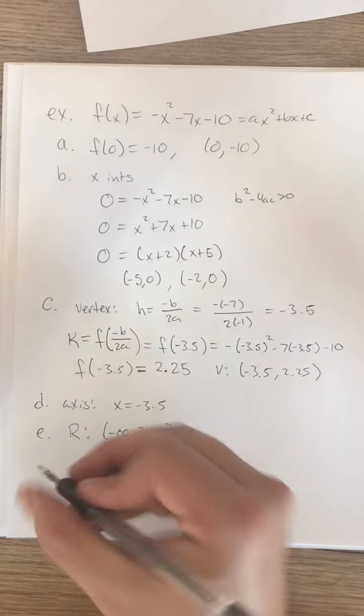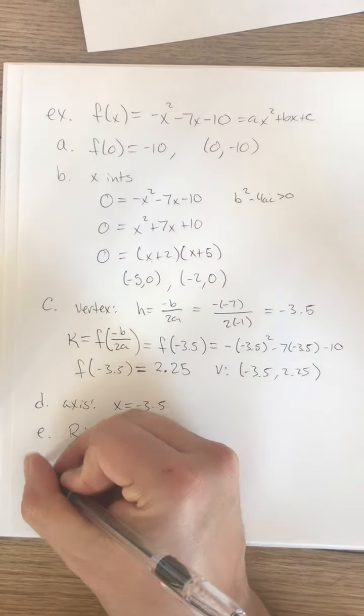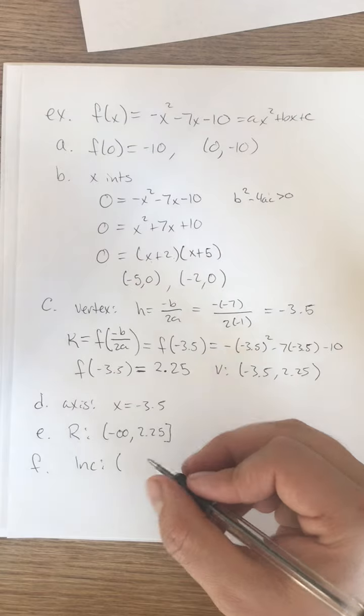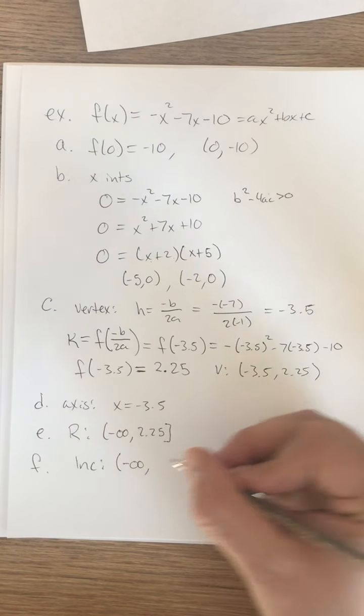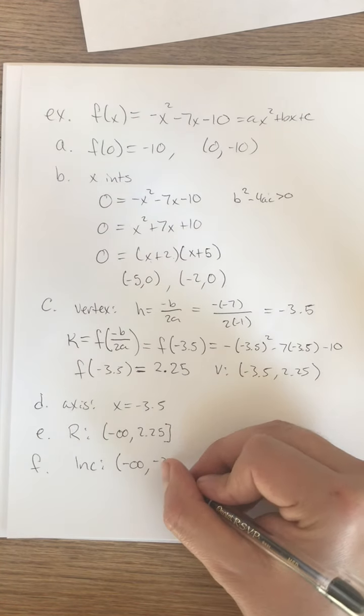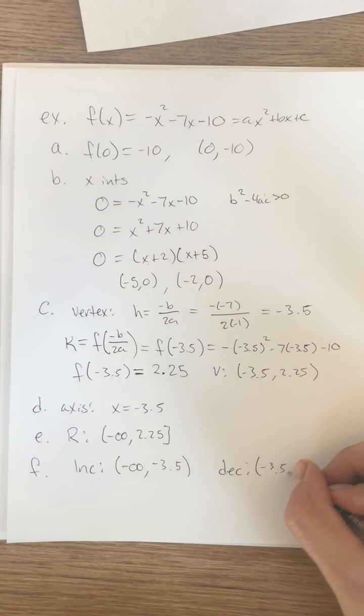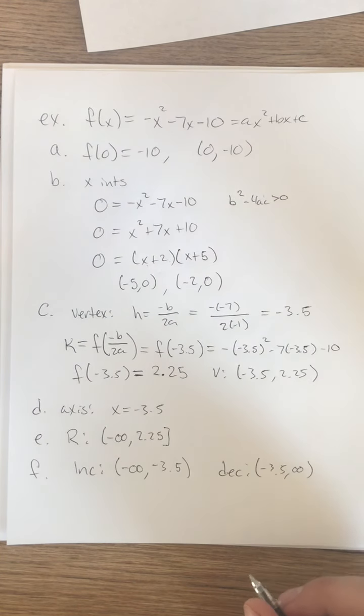And the domain is all real numbers. This function is increasing since it's facing down, we're walking uphill from negative infinity to negative 3.5 on the x, and then we are sliding downhill from negative 3.5 on the x to infinity.